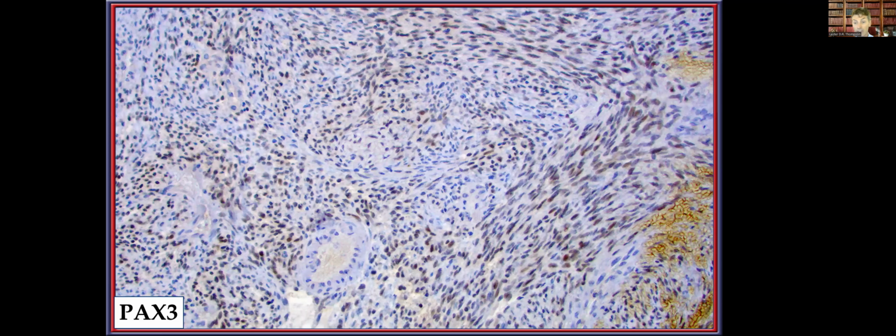And this is an example of PAX3. Well, yeah, I know, it's kind of a pathetic stain. I mean, it is positive in the nuclei, but it is a very difficult stain to get to work correctly. There are some commercial labs that will offer it, but just be aware it can be performed, but you really must know how to interpret the result.